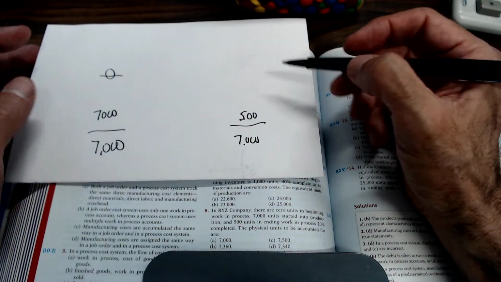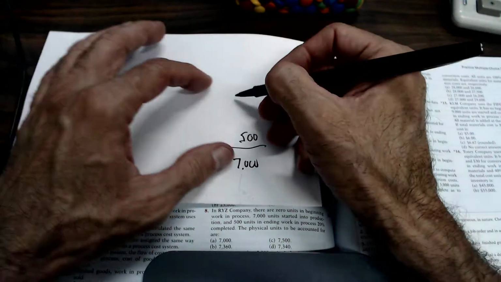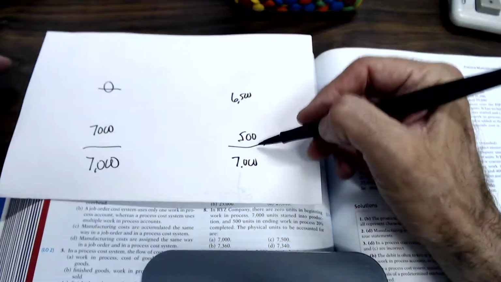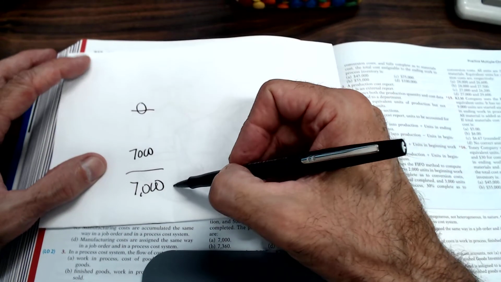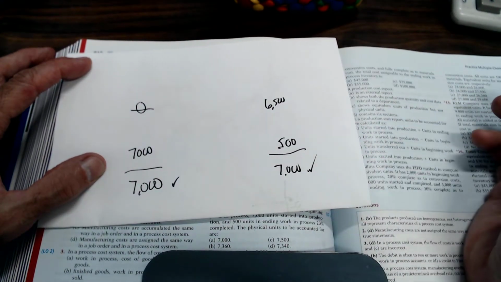It didn't ask this, but how many units did I actually finish? Must have been 6,500 because that's got to total. But this is the physical units. That's what we know has to match.